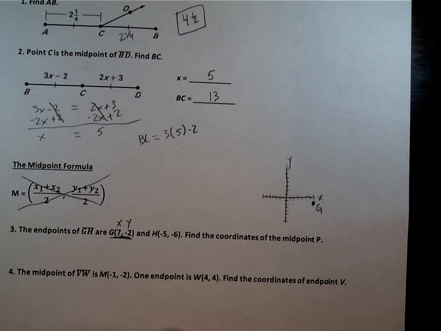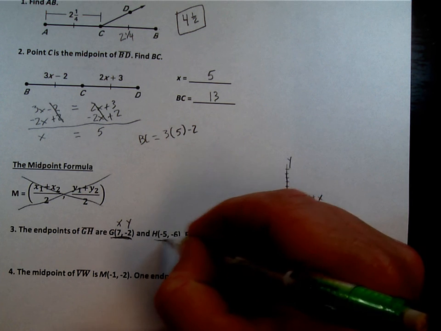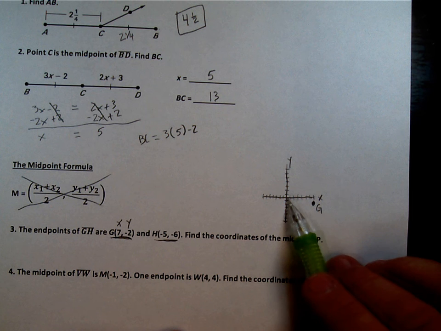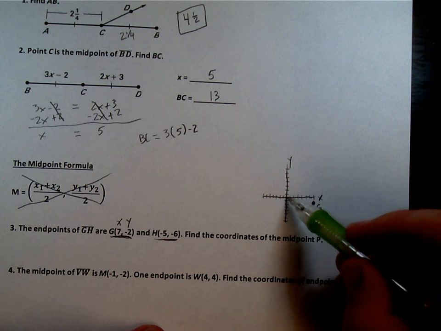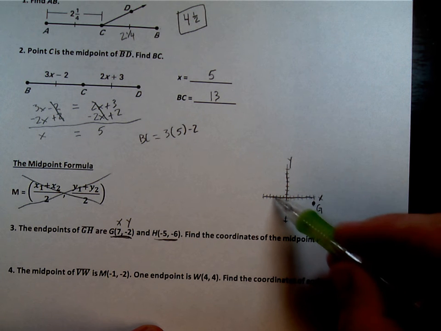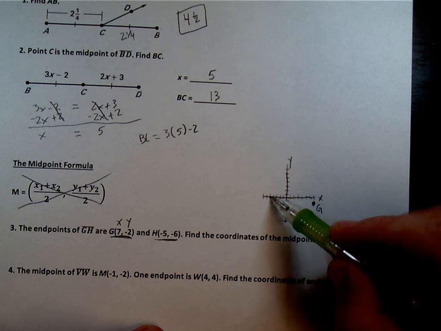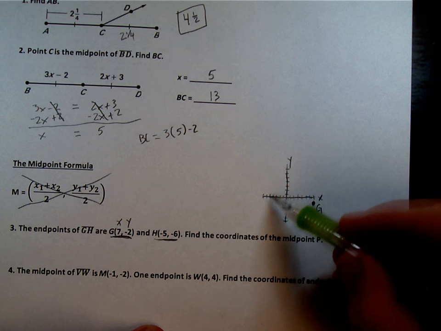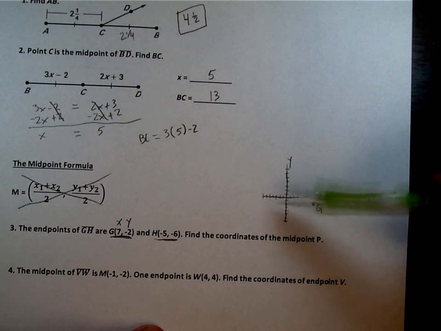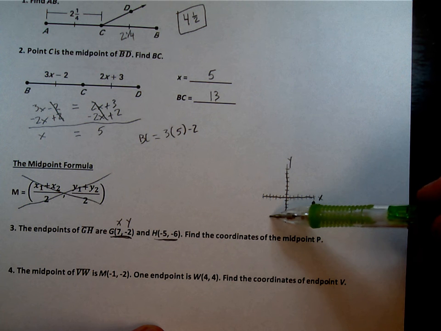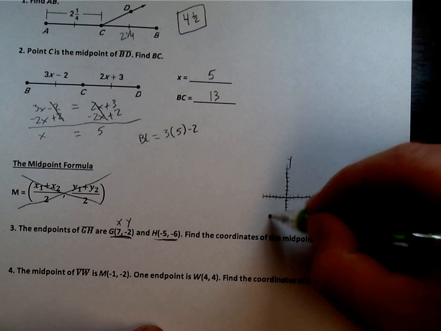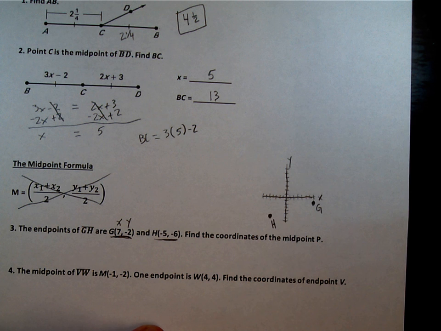And now I do the same thing with H, the other point. Start back at the origin, so go back to (0, 0). Its x value is -5. So negative, I have to go to the left 5: 1, 2, 3, 4, 5. And its y value is -6, so I have to go down 6: 1, 2, 3, 4, 5, 6. Okay, about right here. And there's H.